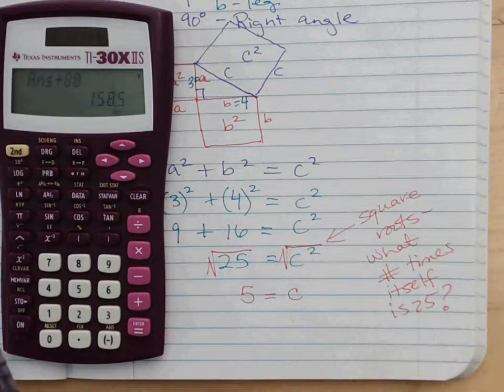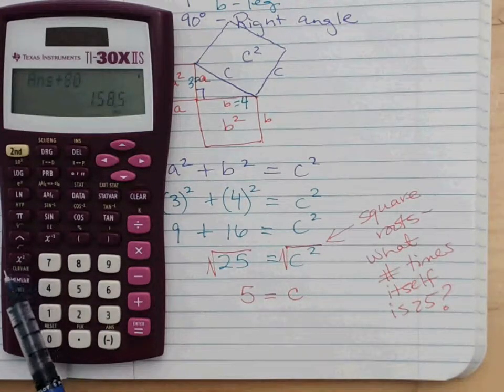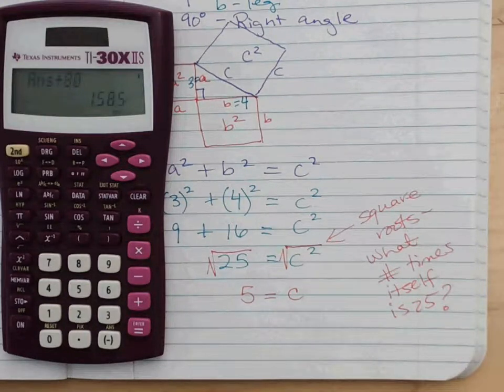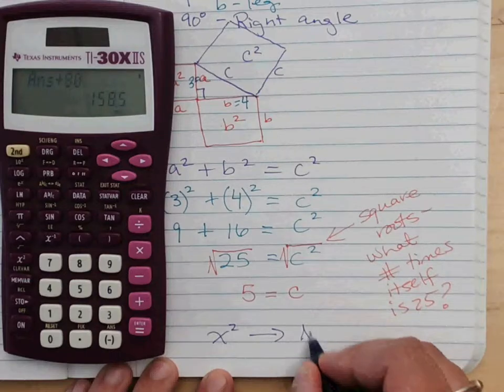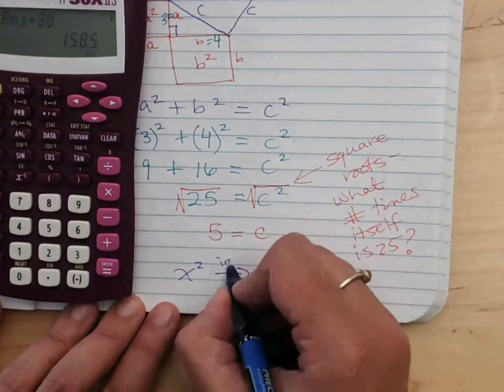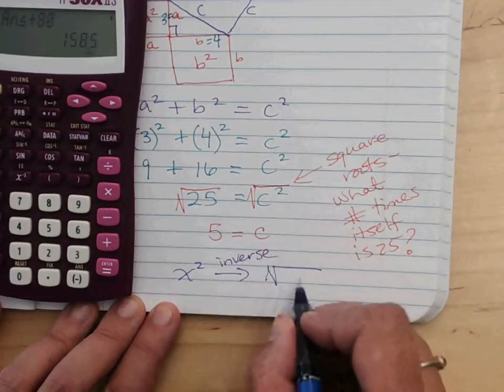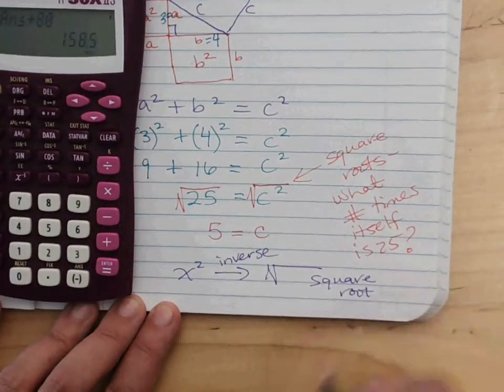Where do you see it? Right above x squared. That's because x squared and the square root are what we call inverse operations. They undo each other.